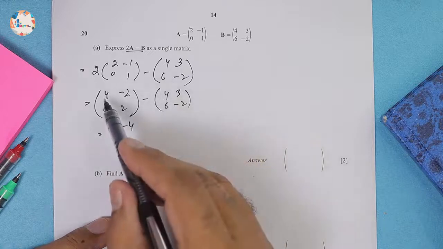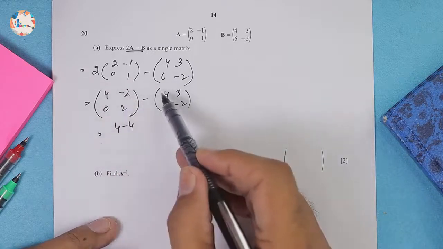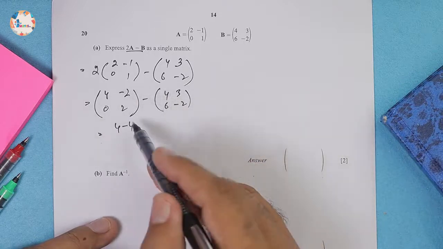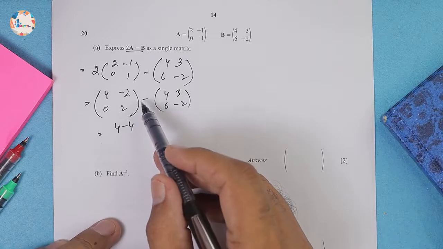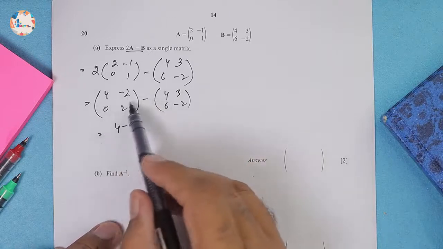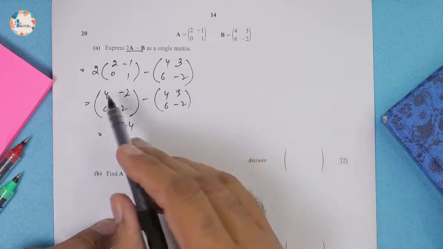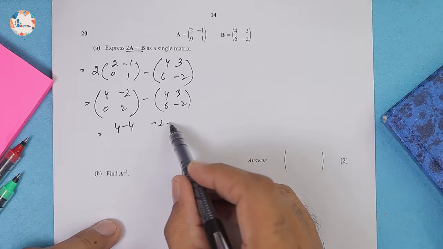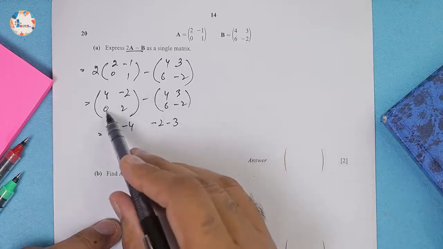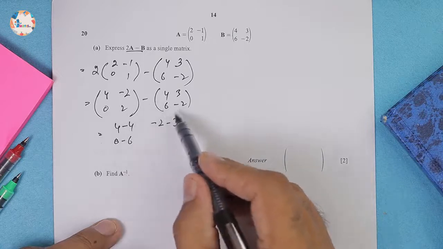Subtraction will be, and addition will be, and multiplication will be with each and every term. So this into this minus this. Matrix multiplication is different, that multiplication is first row first column. That is not in this case, so I'm not going into that. So 4 minus 4, minus 2 minus 3 with respective terms, 0 minus 6, 0 minus 6, and 2 minus minus 2.